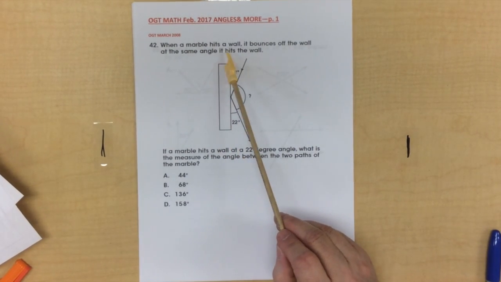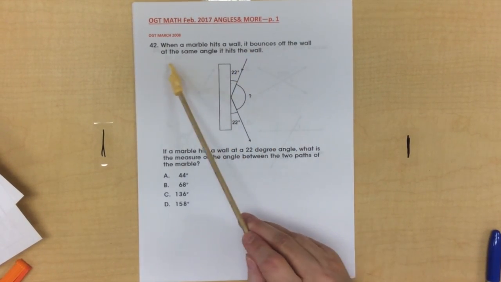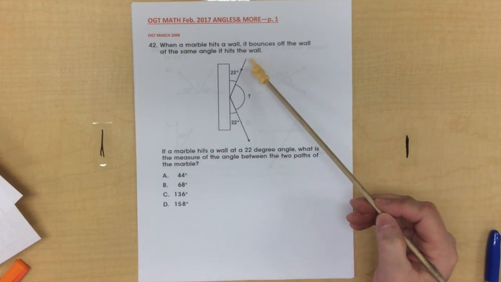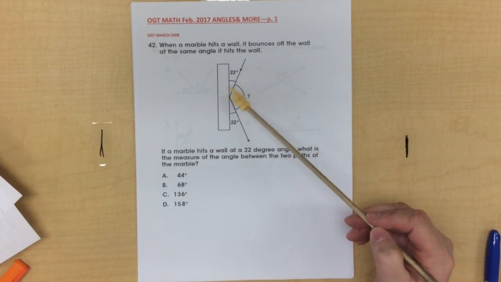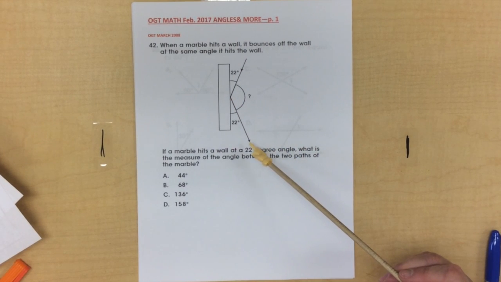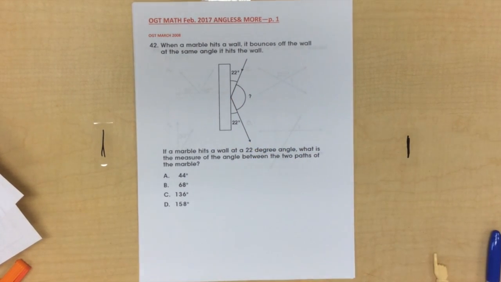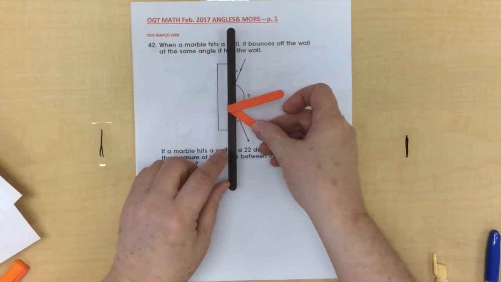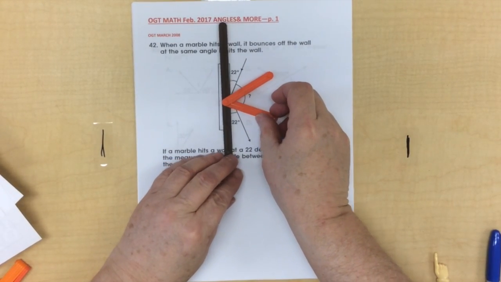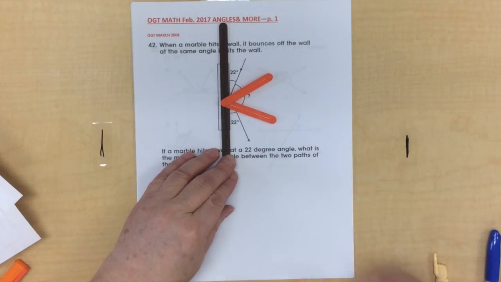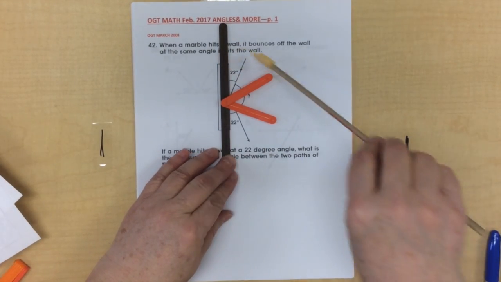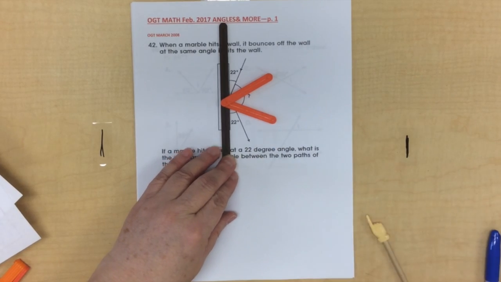It says when a marble hits a wall, it bounces off the wall at the same angle it hits. So it's coming into the wall, it hits at a 22, comes out at a 22. Okay, so this is related to what we've been talking about. If I put this, this is dark brown, if you can tell, this dark brown angle is a straight angle. So all of this adds up to 180.